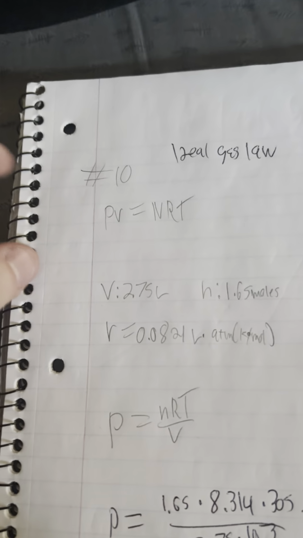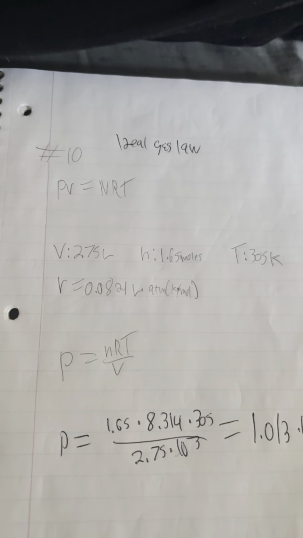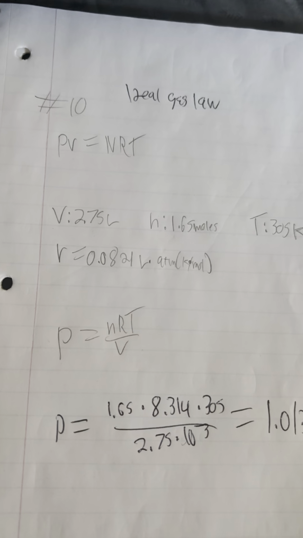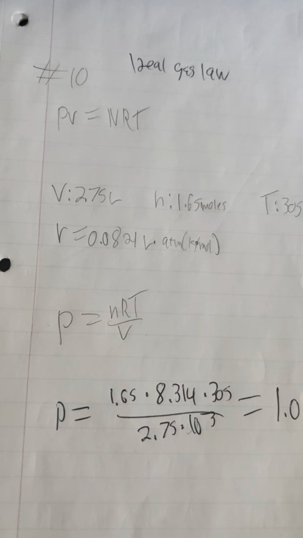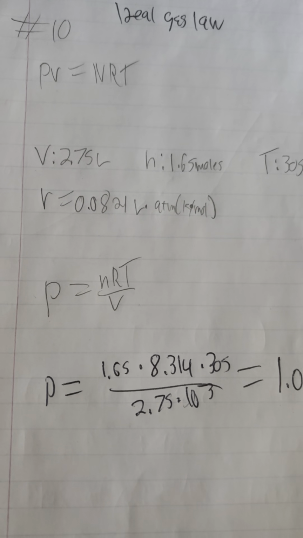All right, number 9, exciting. This is following the ideal gas law, so it would be PV equals nRT. That's supposed to be a little lowercase. This question is, a gaseous sample of 1.65 moles of gas has a temperature of 305 K and a volume of 2.75 liters.